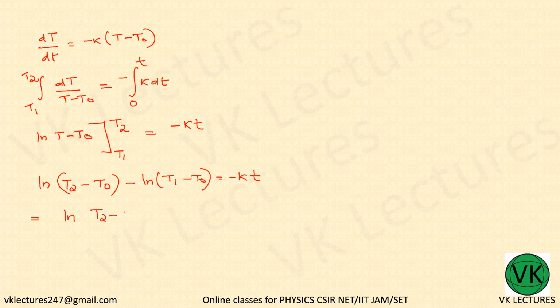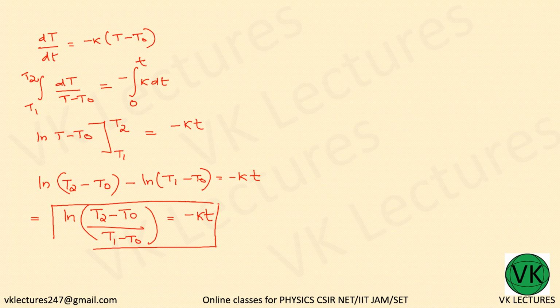So (T2 minus T naught) by (T1 minus T naught) equal to minus kt. Now this formula is what you have to remember throughout. This is Newton's law of cooling.